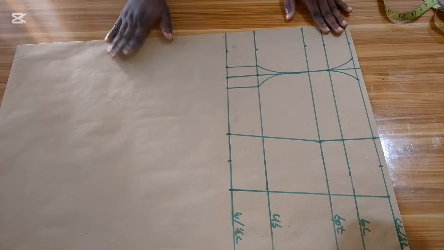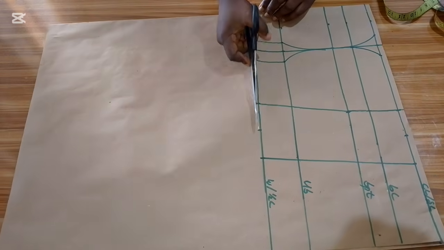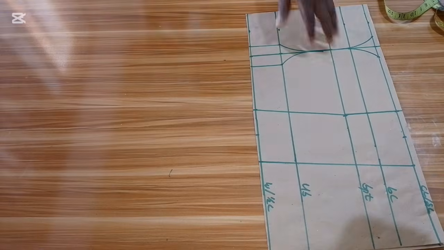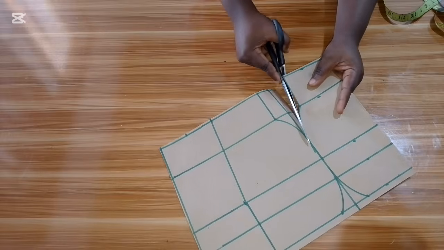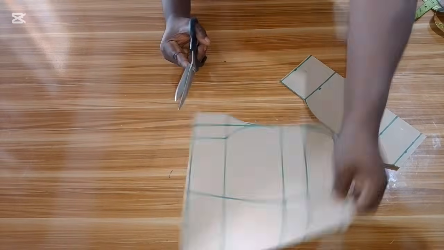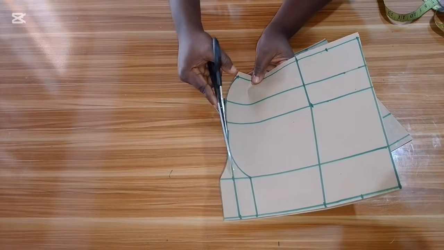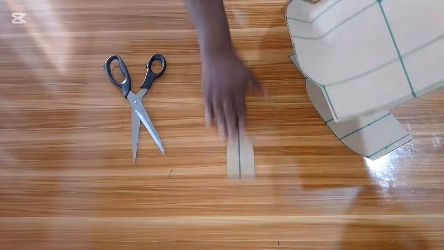I'll proceed to cutting out, and after cutting out, we'll draft the back pattern before we go ahead and pin down the whole pattern paper to see what we have at the end of the day. Watch how I cut up my pattern. Don't make a mistake cutting out yours. If you're a beginner, take your time in cutting out your pattern before you cut on fabric.